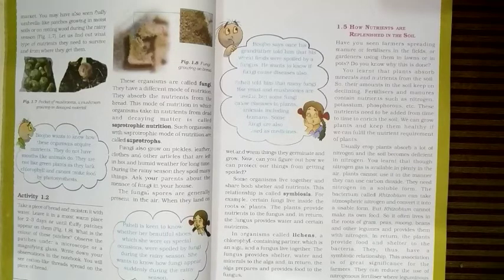Similarly, in case of lichens, a chlorophyll containing organism, which is an alga, lives with fungus. The fungus provides shelter, water and minerals to the alga, and in return the alga, since it is green in color and contains chlorophyll, prepares food by photosynthesis and provides food to the fungus.